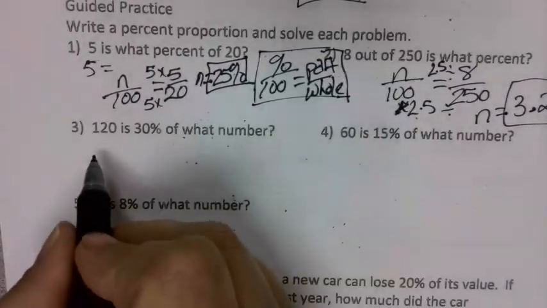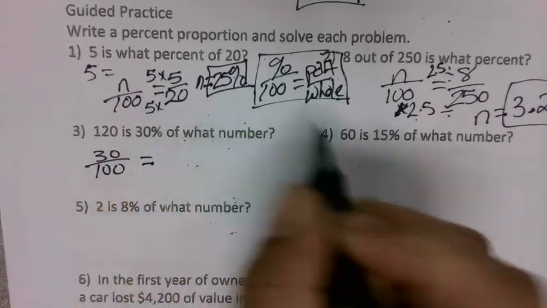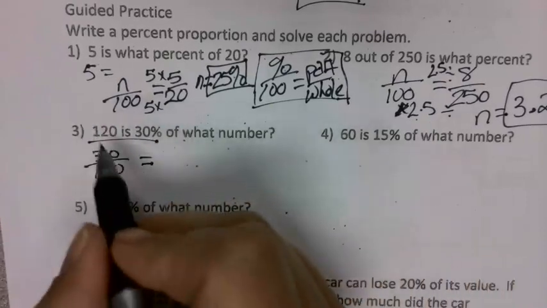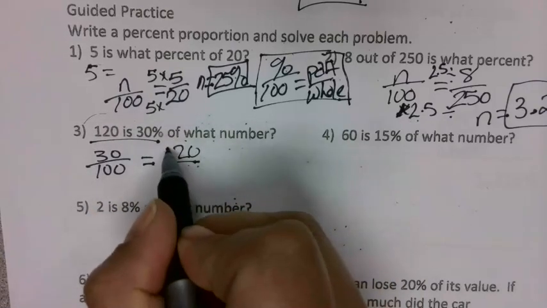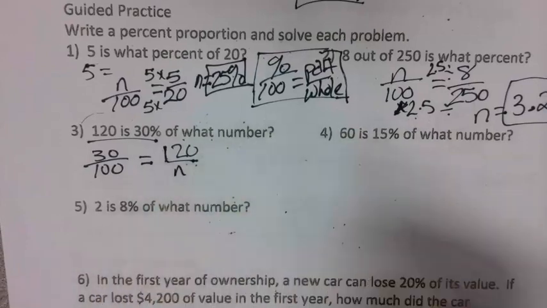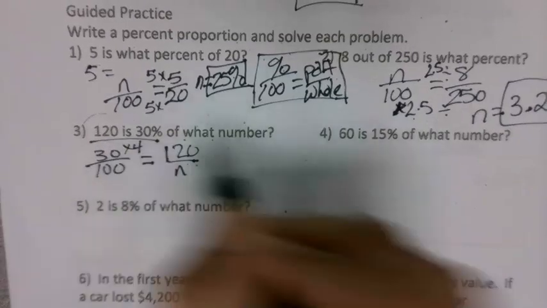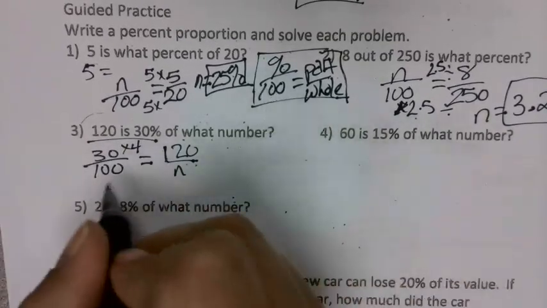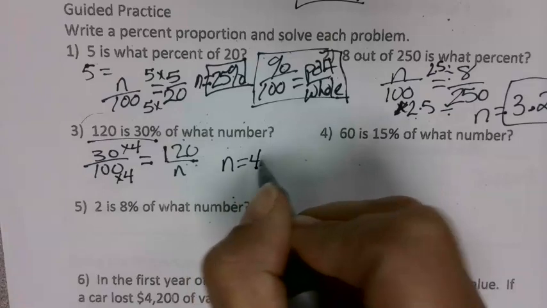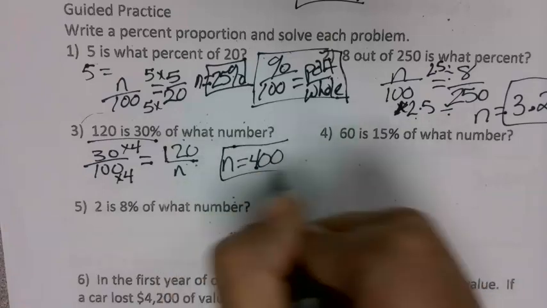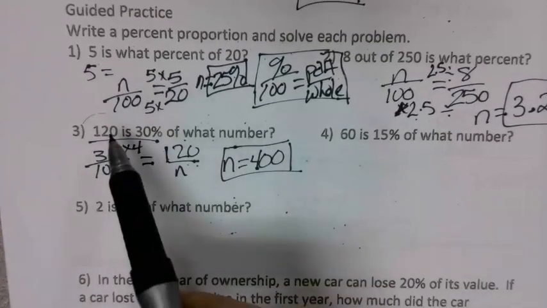All right, number 3, 120 is 30% of what number? I have my 30 this time. And 120 is 30%. So I know that that's not all of it. 120 is not all of it. It's just the part of it. So I'm trying to find out the total. 30 times, because it gets bigger, 30 times 4 is going to give me 120. So I need to do 100 times 4. So N is going to equal 400. So 30% of 400 is going to equal the 120.